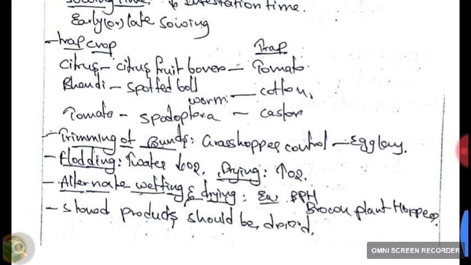Trimming of bunds. Grasshoppers lay eggs on the bunds. If we trim or pluck the bunds, the eggs are exposed to the sun and destroyed. And flooding: some organisms require more oxygen to survive. If you flood your field, they will be deprived of oxygen and they will die. Drying increases the availability of oxygen. For the pests which survive under anaerobic conditions, drying destroys them. Alternate wetting and drying can be used to prevent pest infestation of BPH, brown plant hopper.